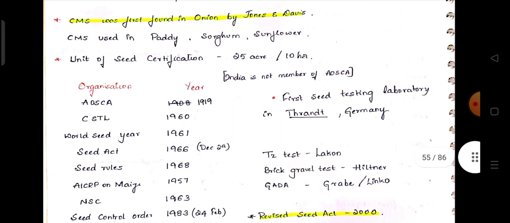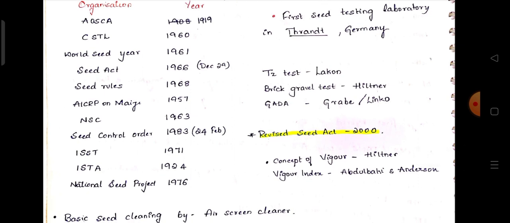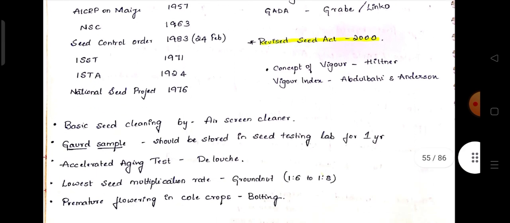Coming to different organizations related to seed and their establishment. AOSCA in 1919, CSTL during 1960, World Seed Year 1961, AICRP on maize 1957, NSC 1963, Seed Control Order 24th February 1983, ISST 1971, ISTA 1924, National Seed Project 1976.